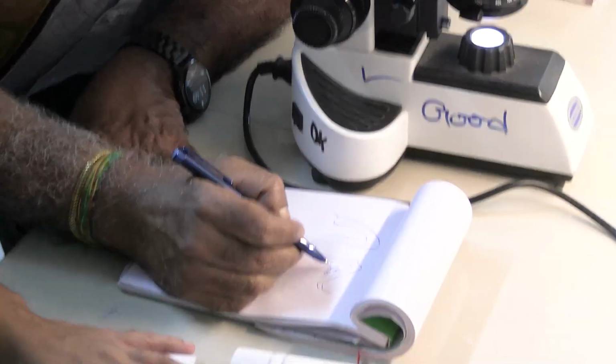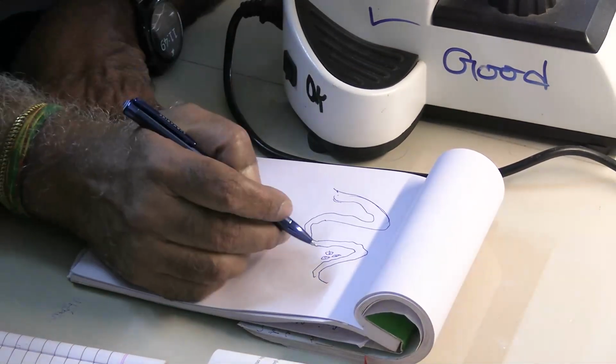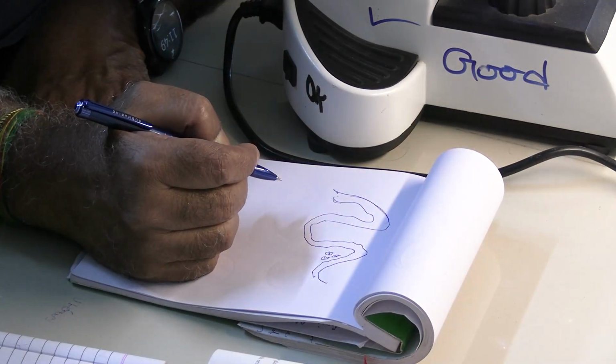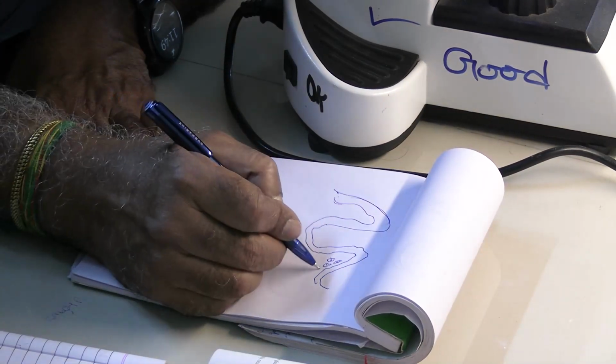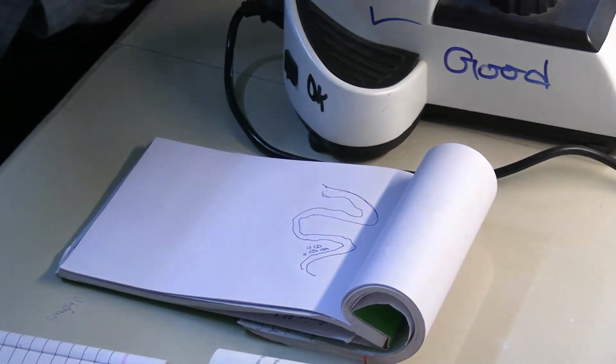Now you see, it is like this. In this slide, you will see few in this level. Because see, a gland is like this.